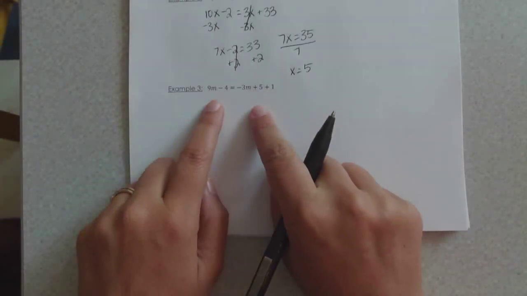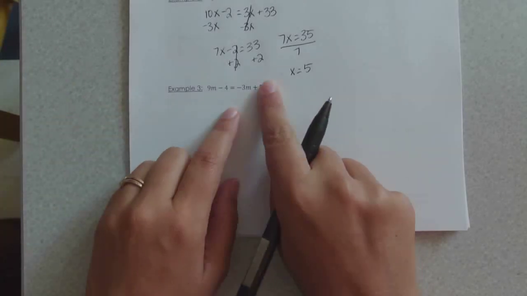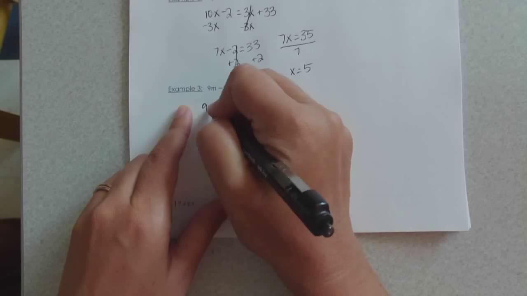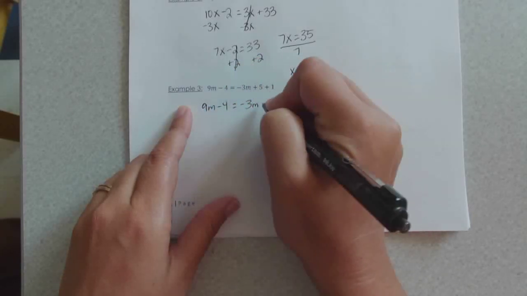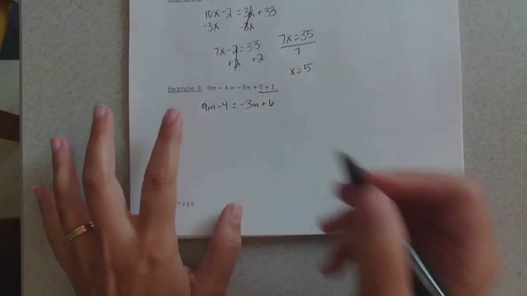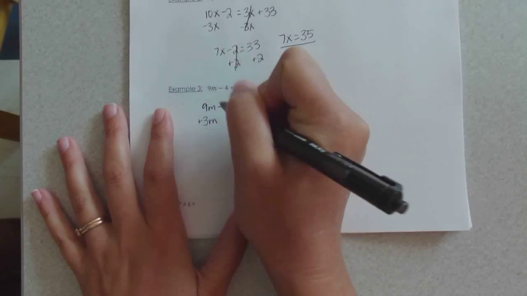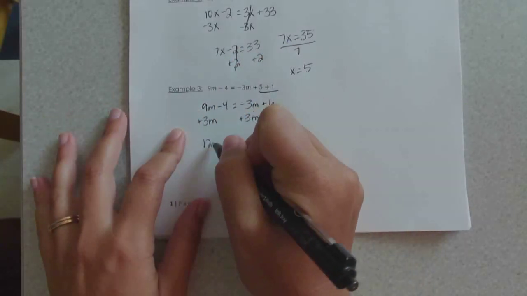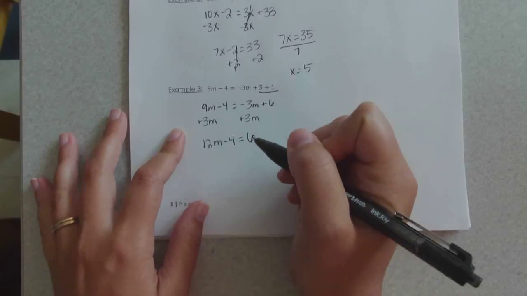Okay, now for this one, there's no parentheses, but our first step would just be combining like terms. So we still have our 9m minus 4, but on this side we have negative 3m plus 6, right? We just combine the 5 and the 1. All right, so I'm going to add 3m to both sides. So that gives me 12m minus 4 equals 6.